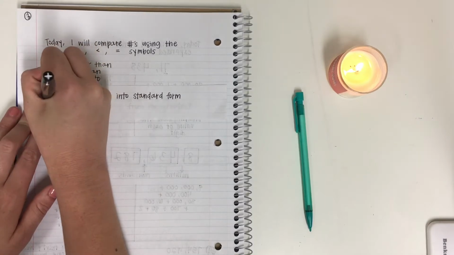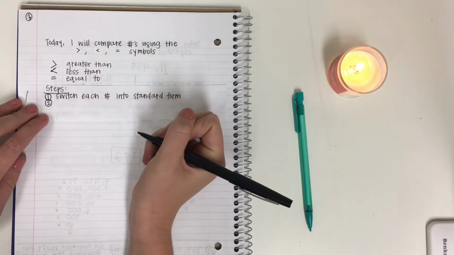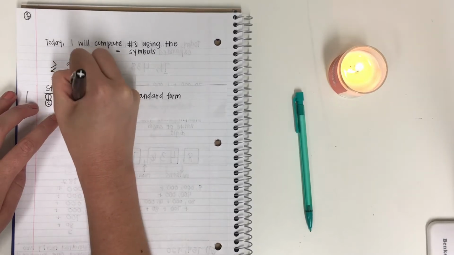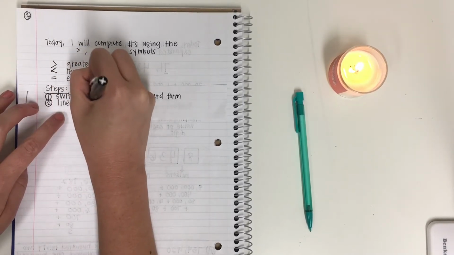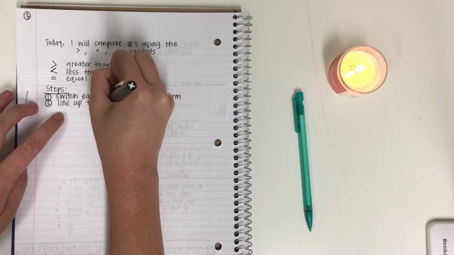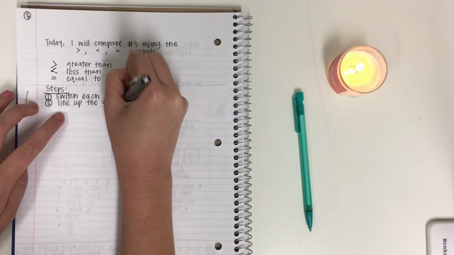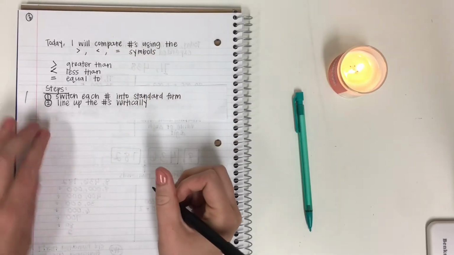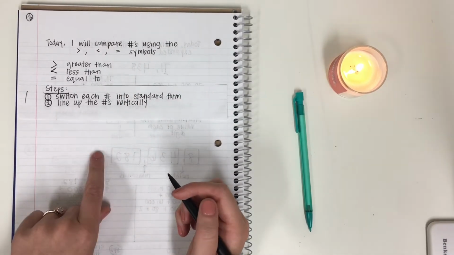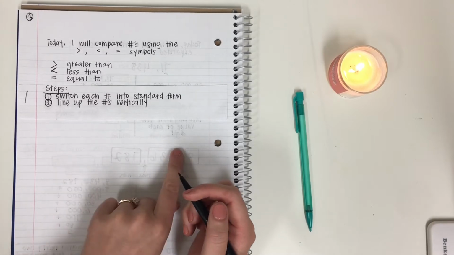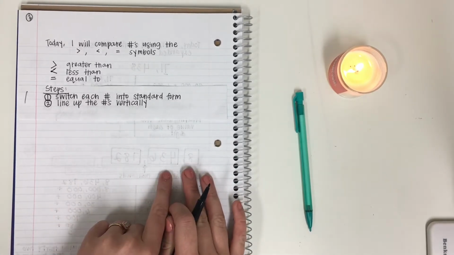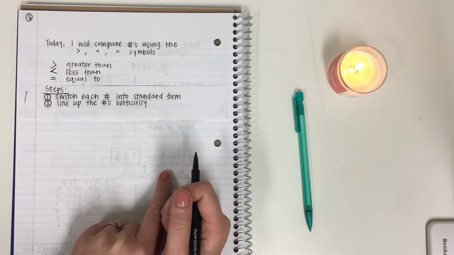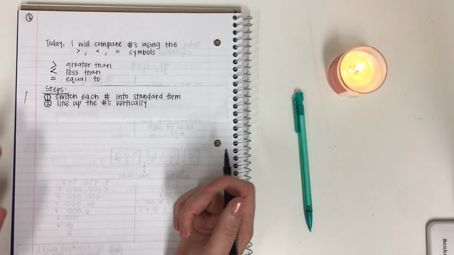Okay, step 2. Line up the numbers vertically. So a lot of times you'll see the numbers are horizontal, so you'll see a number here, circle, a number here. I want you to take those 2 numbers and line them up vertically so you can see in the place value chart the value of each digit, okay?